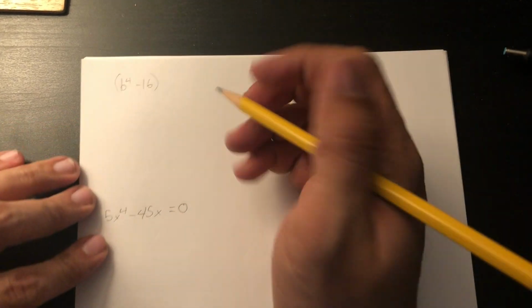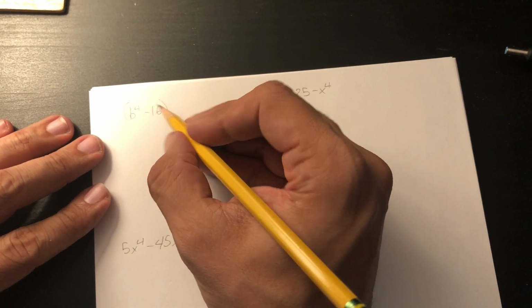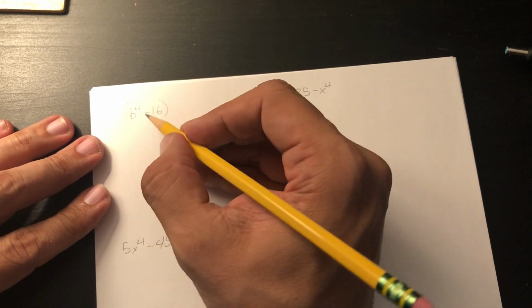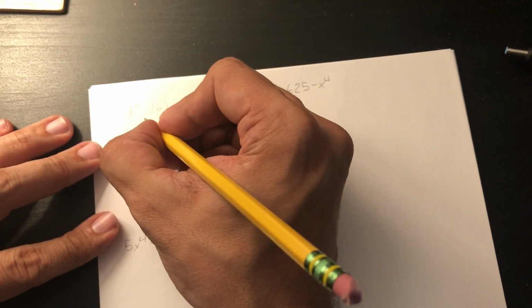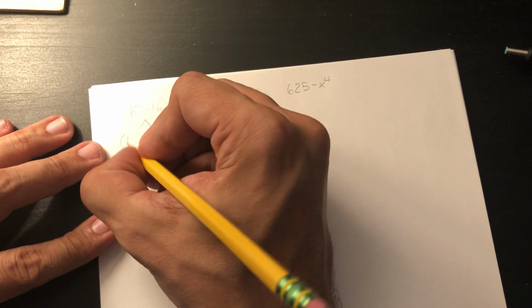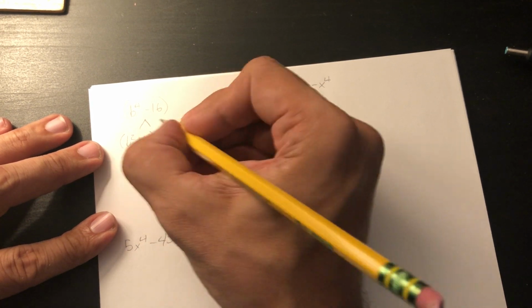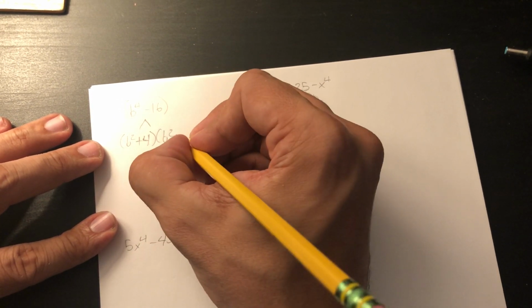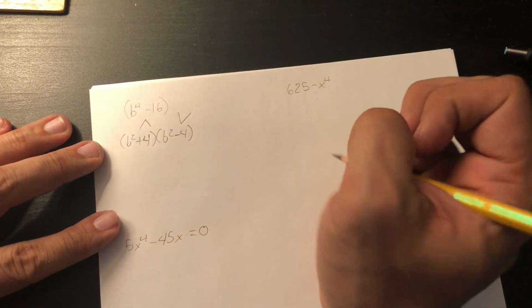Scroll down here. Okay, so now we have b to the 4th minus 16. That's a perfect square because I can do b squared times b squared. And this is a perfect square because it's 4 times 4. So I can split this, and I'm going to get b to the 2nd power plus 4 and b to the 2nd power minus 4. Uh-oh.